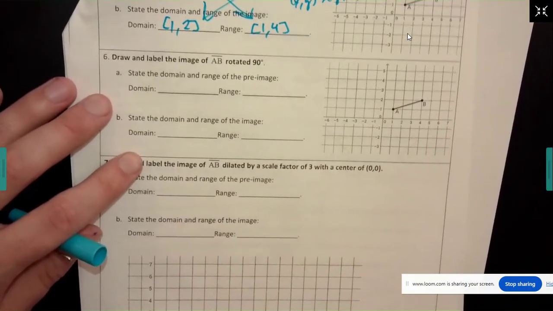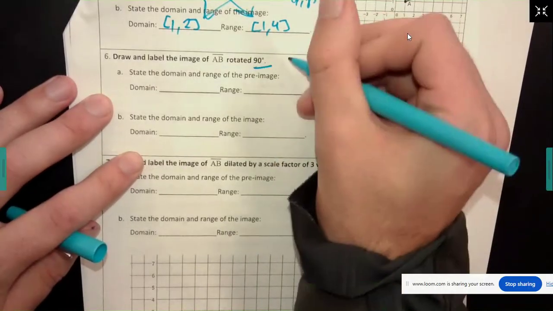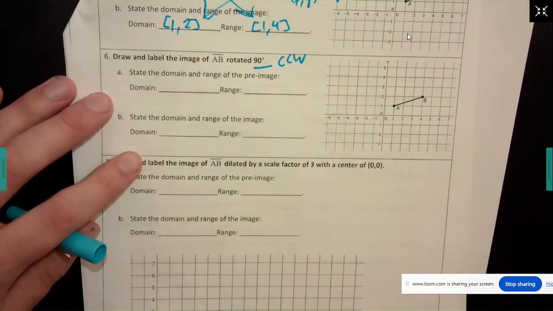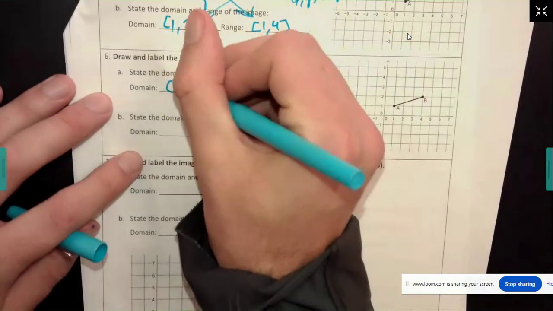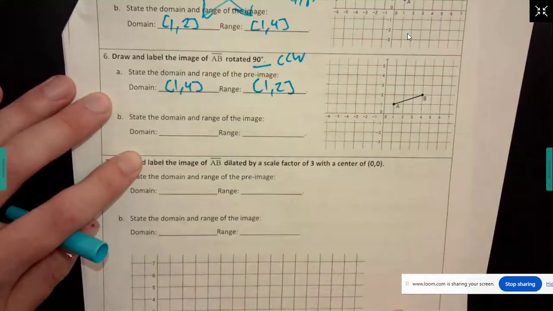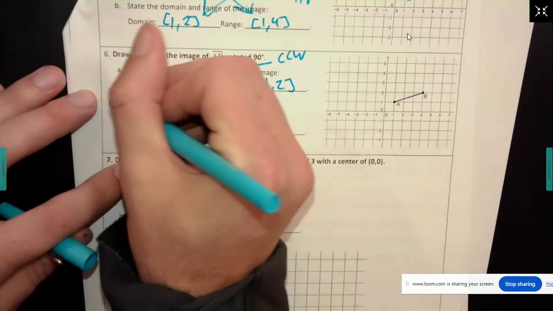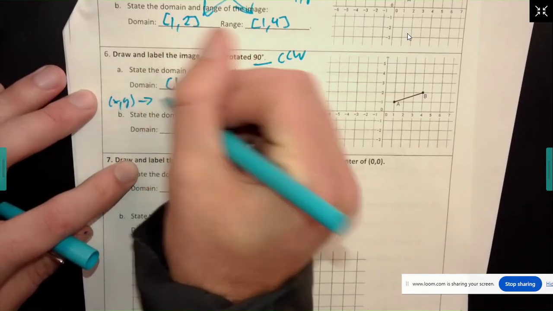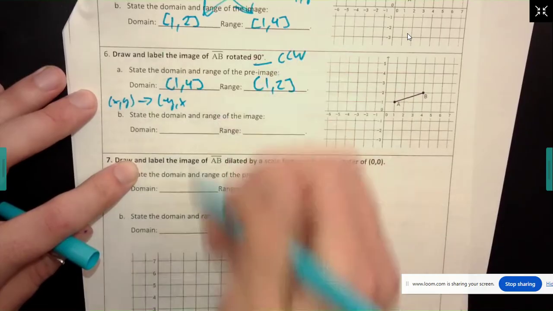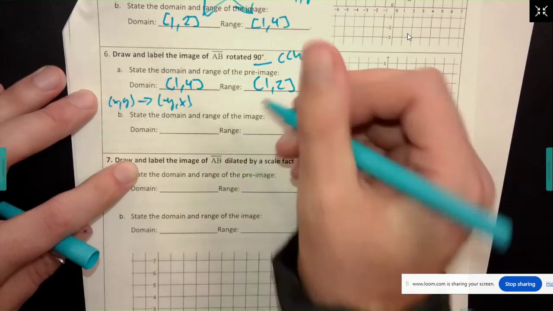Okay, draw and label an image of AB over 90 degrees. All right, it doesn't tell me what direction, so I know it's counterclockwise. Okay, it says state the domain and range of the preimage. So let's do that again. Okay, cool. All right, my rule is x, y becomes negative y, x. Okay, so I know that I started with my domain, now it comes second, so it's my new range. So I'll bring 1, 4 over here.